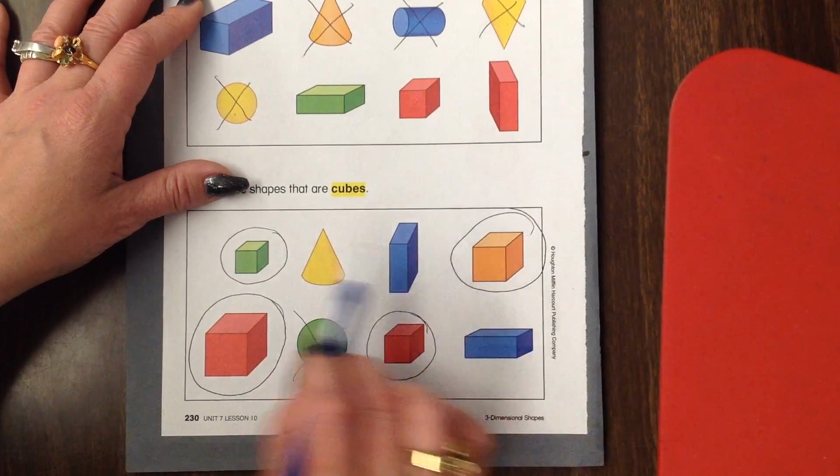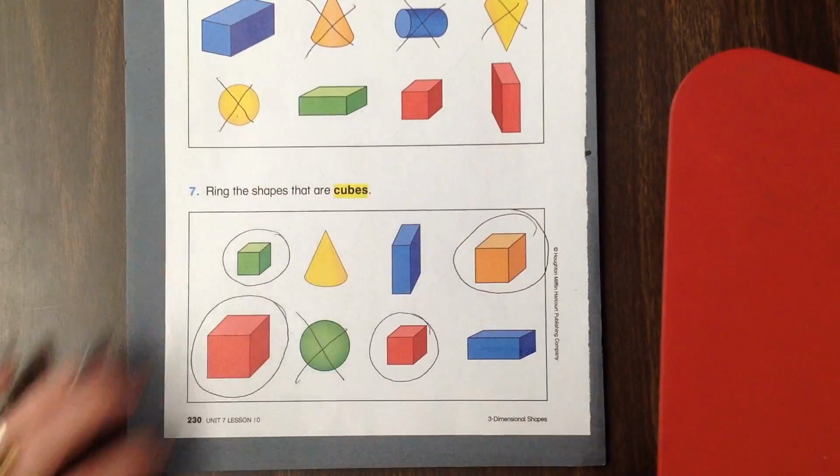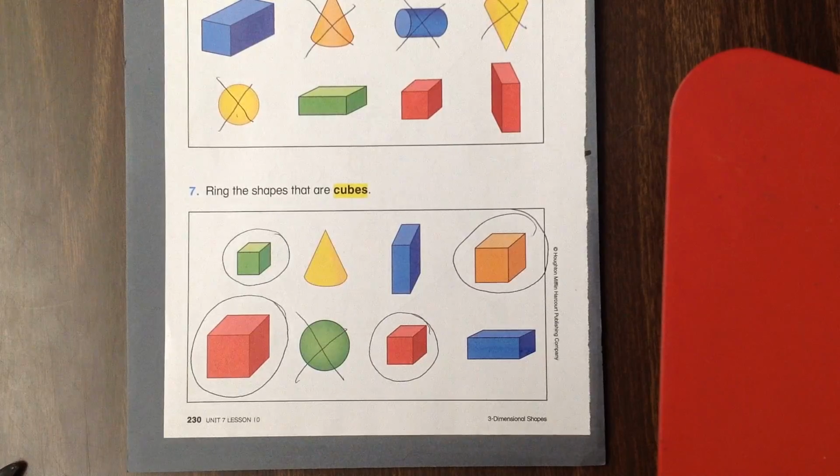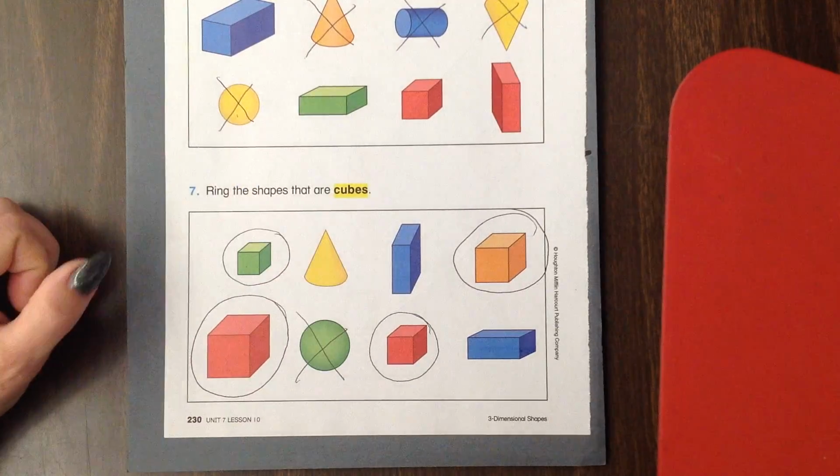So these ones we circled to say yes. On this one we crossed out to say no, they're not rectangular prisms. So make sure you follow the directions carefully on your homework, but you're pretty much doing the same thing. Good luck.